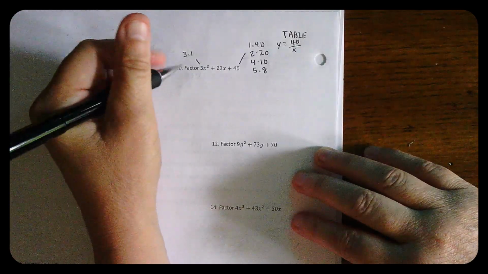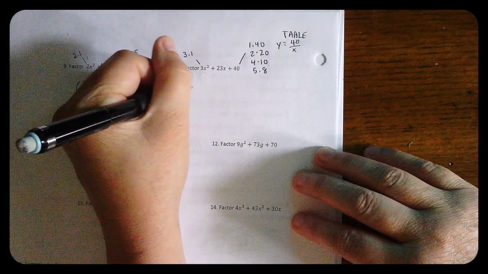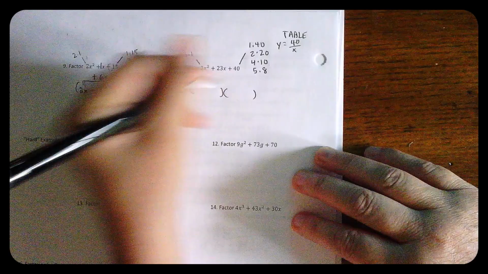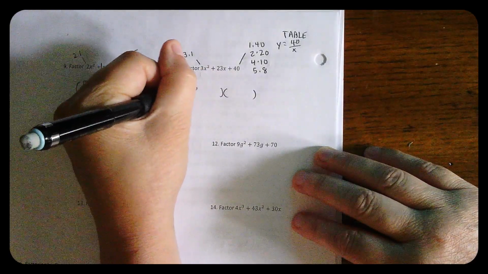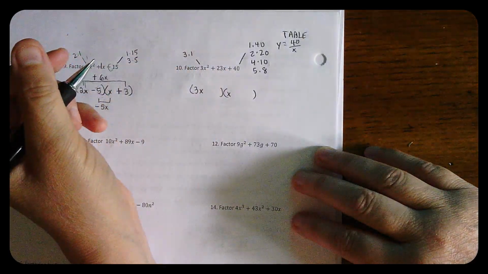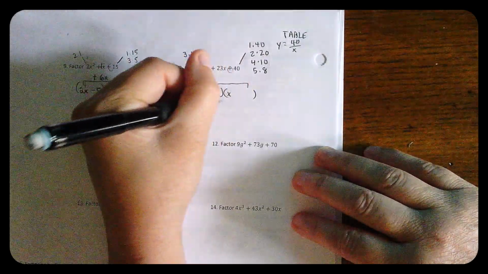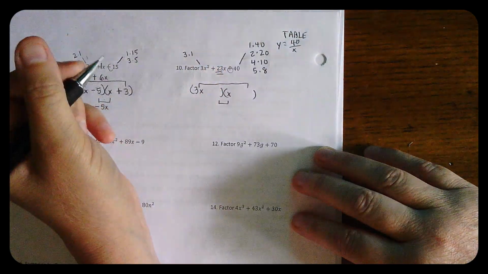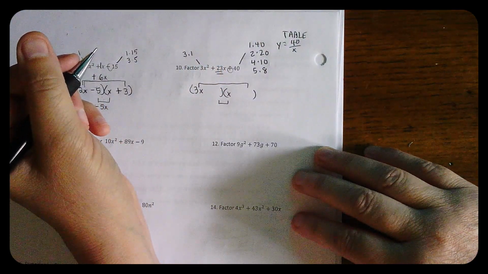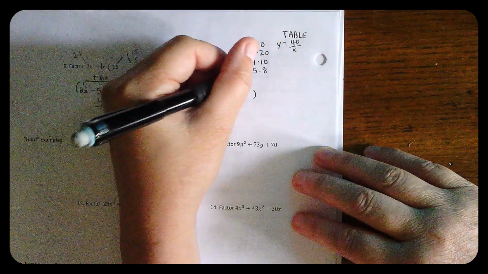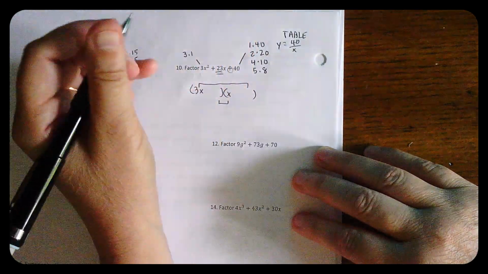Okay, so this is a quadratic trinomial. If it factors, it's going to factor into 2 binomials, 3x and x. Okay, this time it's a plus. So the outer and the inner terms are going to need to add up to be 23.